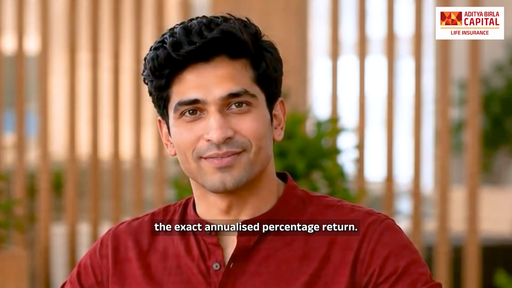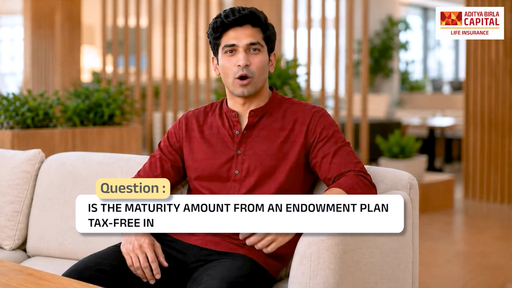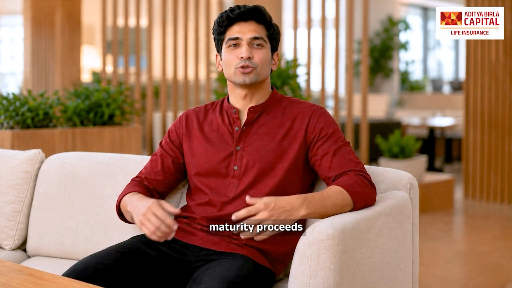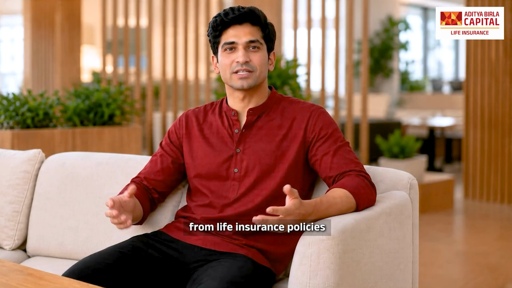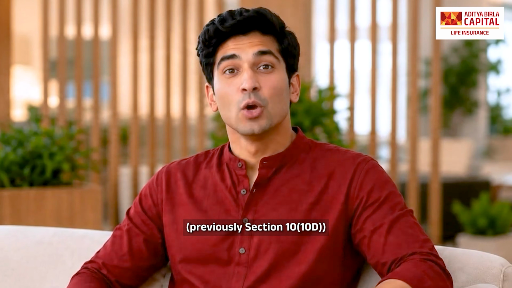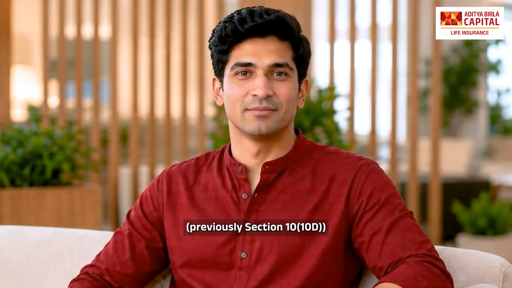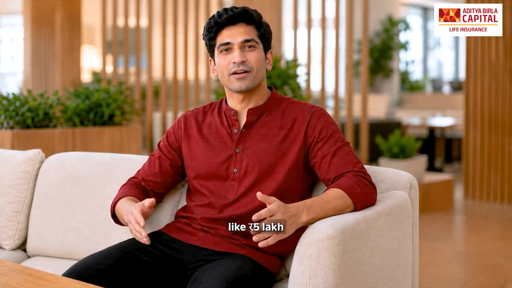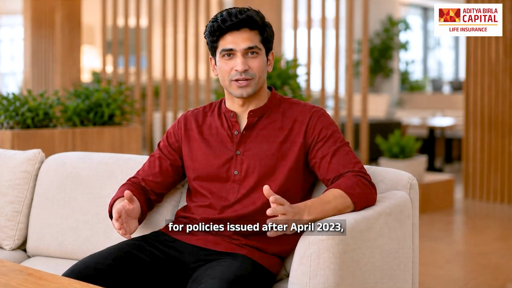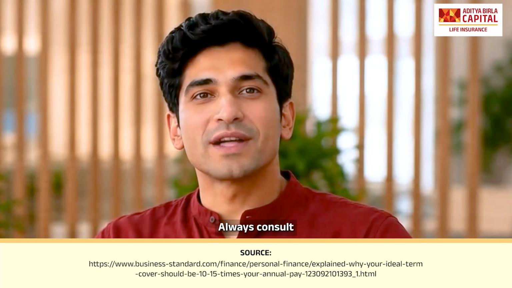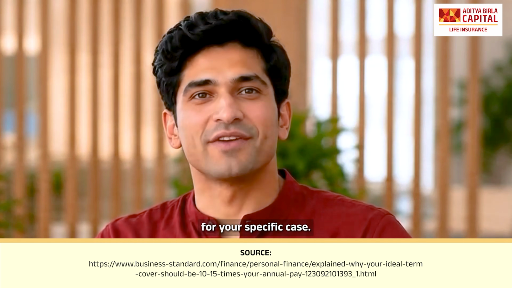annualized percentage return. Is the maturity amount from an endowment plan tax-free in India? Tax rules change. But currently, maturity proceeds from life insurance policies are generally tax-free under Section 10(10D), now Section 11 of Schedule 2 of the Income Tax Act 2025, provided the annual premium does not exceed the prescribed limit, like 5 lakh for policies issued after April 2023, and the sum assured is at least 10 times the annualized premium. Always consult a tax advisor for your specific case.